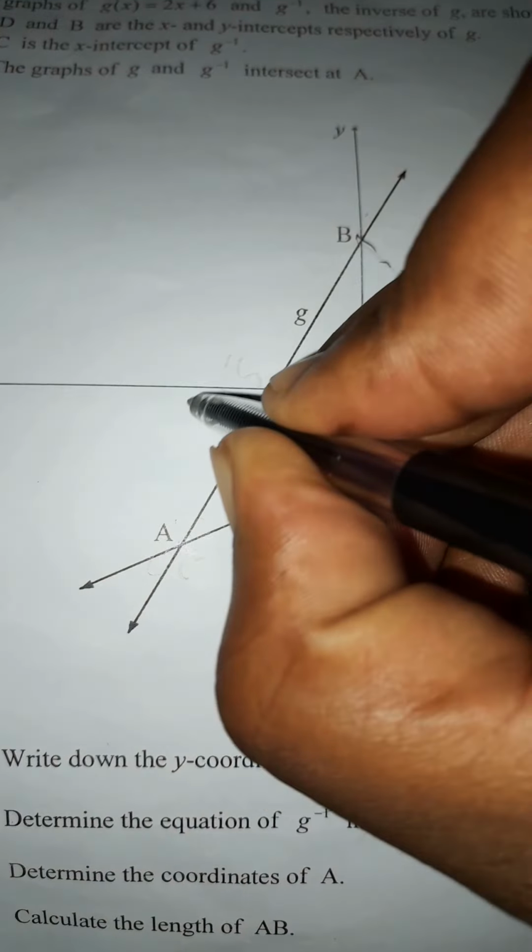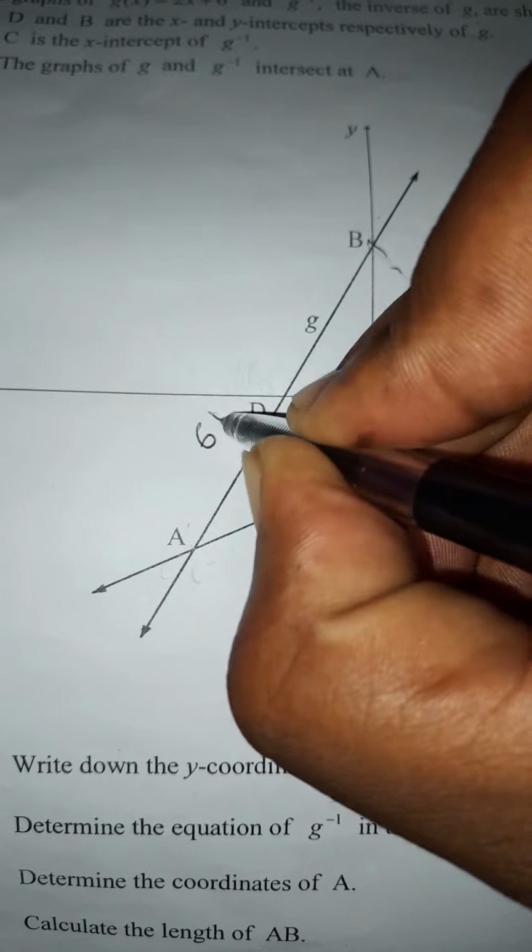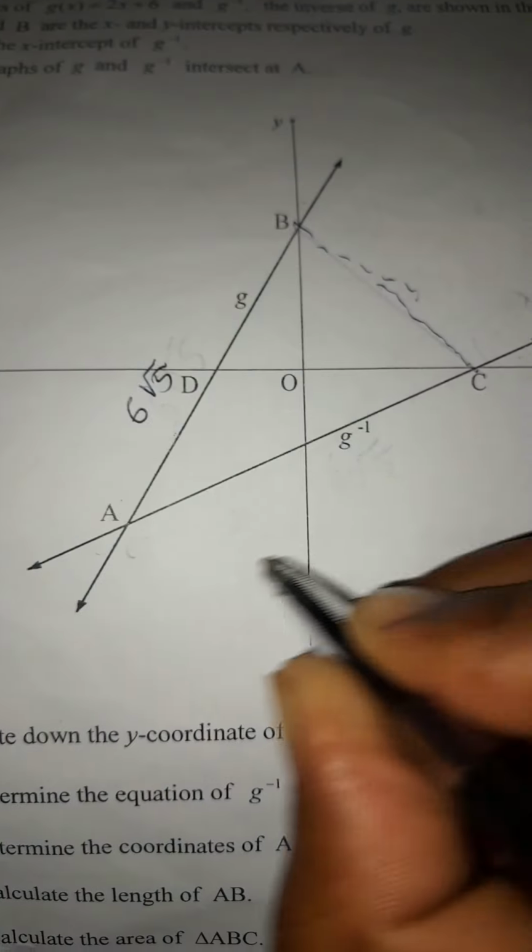Yes, as I've stated, the length of AB is 6 root 5. So we need to calculate the length of AC first. To find the length of AC, you may recall that A is negative 6 and negative 6. And to find C, what is C? C is where the graph cuts the inverse of g, meaning that C is the x-intercept.